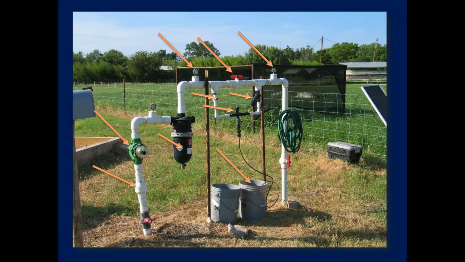So this is the basic setup. You can insert any other injector into this case. You can have a Dosatron. You could have one of those proportioners. Anything you like. This is all the basic setup that you typically would have for injection.